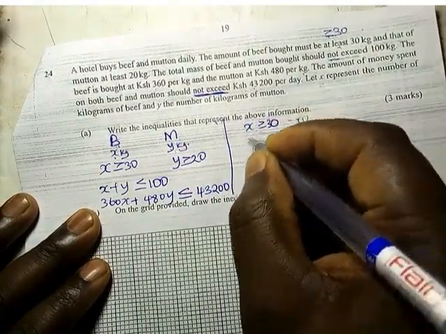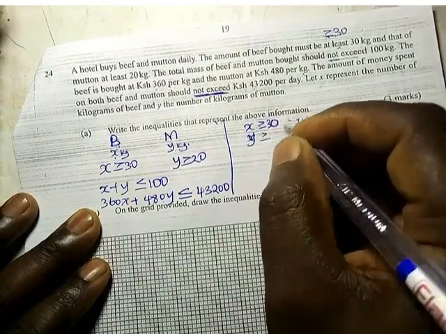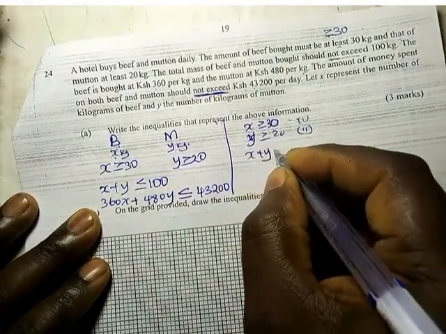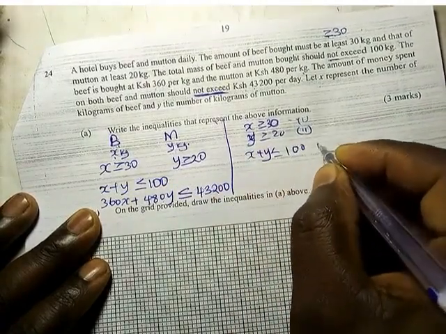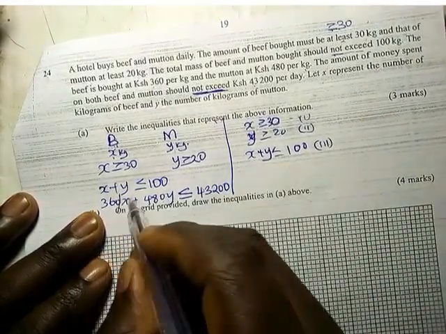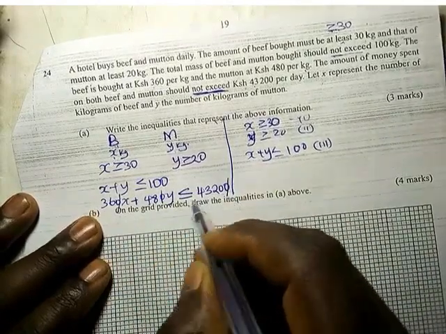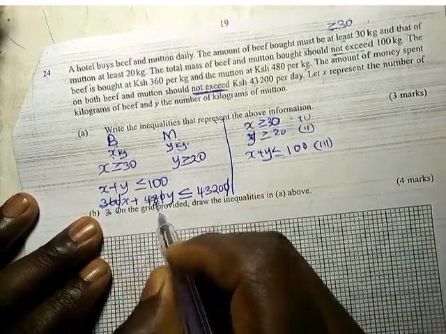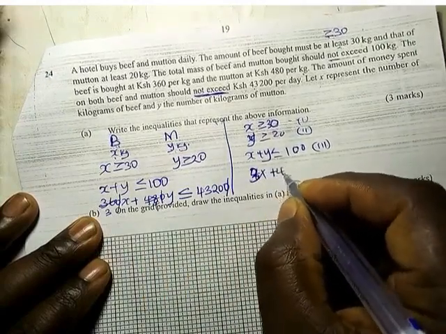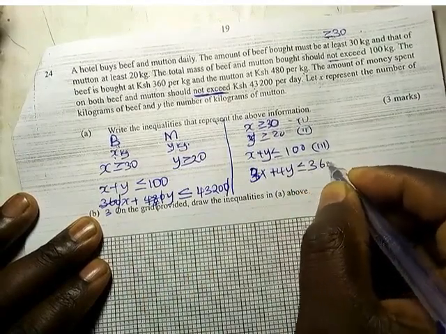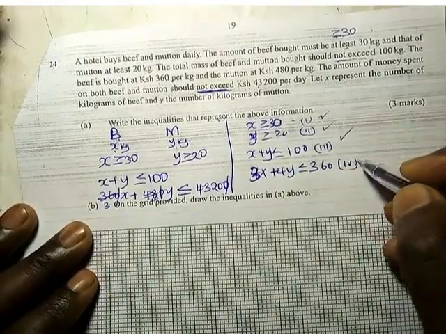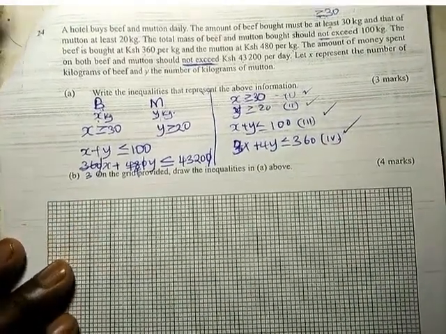Very good. So now the equations that are required: X is greater than or equal to 30, hiyo ni moja. Ingine ni Y is greater or equal to 20, hiyo ni mbili. Ya tatu ni X plus Y is less or equal to 100. Na ya nne sasa ni hii, you can simplify this. Divide by 12, here 3, here 4, so we will have 3X plus 4Y is less or equal to 360, and that is the fourth equation. Now we have this 1, 2, 3, 4. Those are the equations that are required.